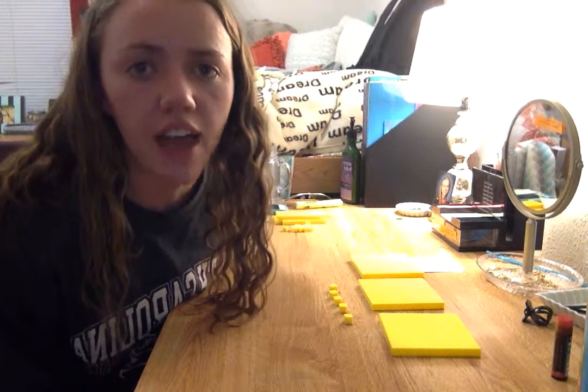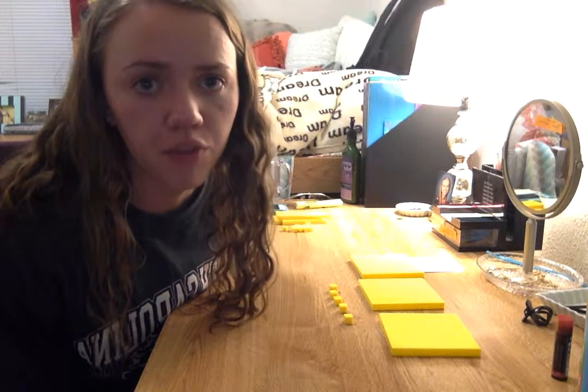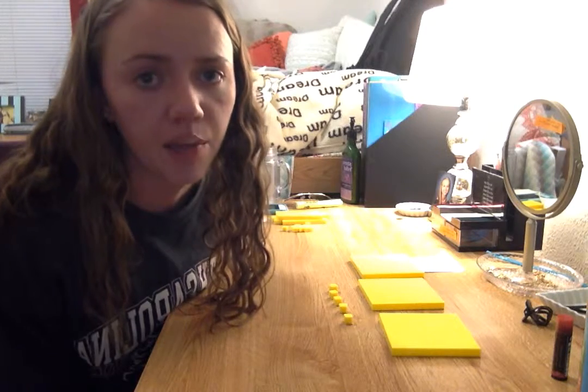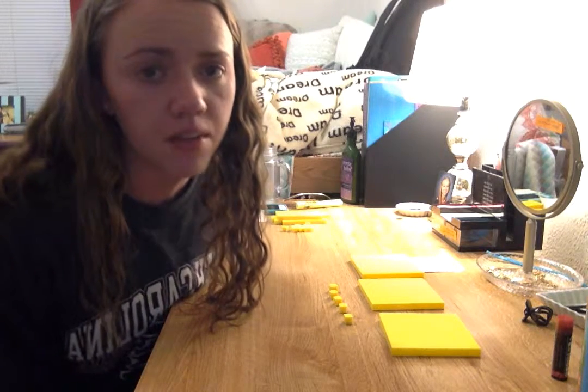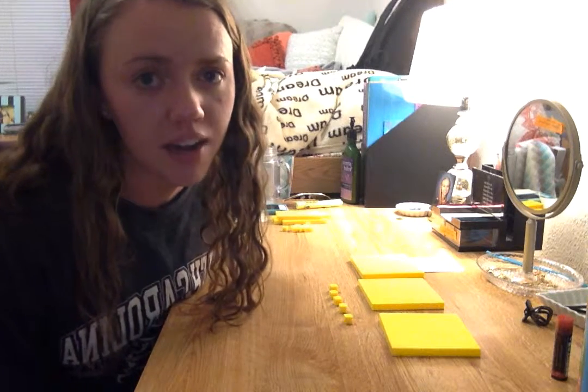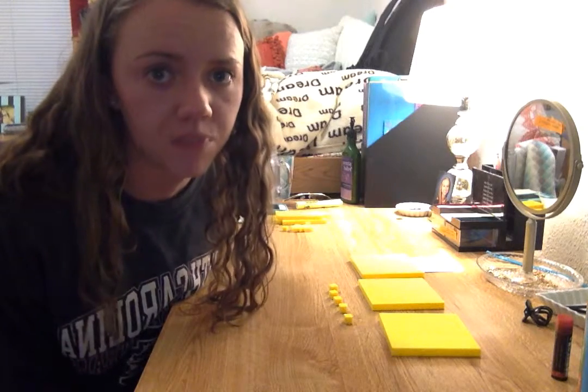Today we'll be learning how to subtract a smaller number from a larger number. We're going to do this by using block manipulatives, and then at the end I'm also going to explain how to do this with standard subtraction.